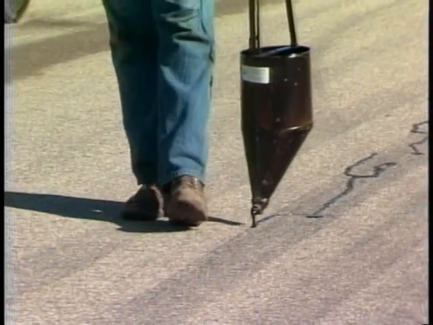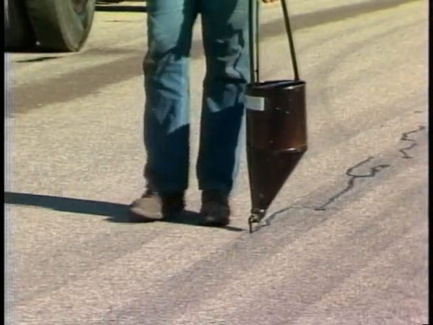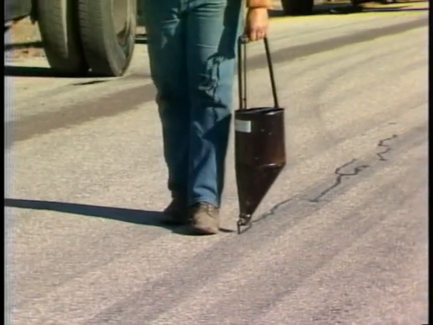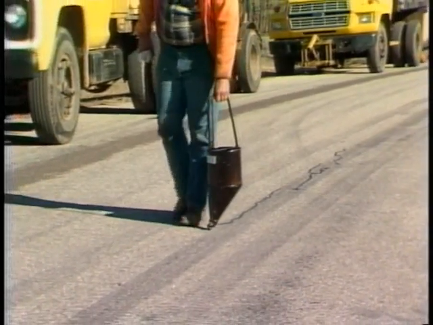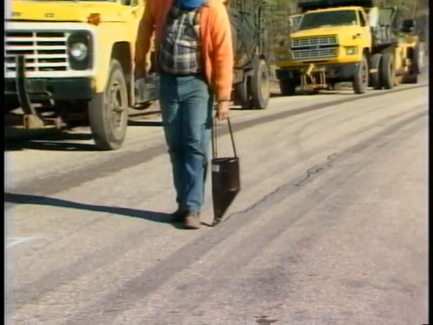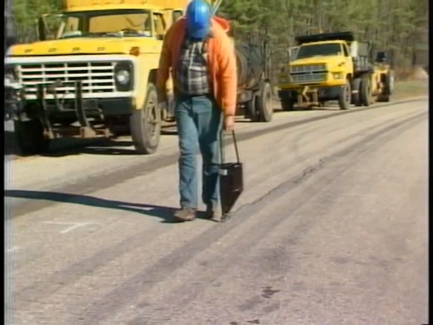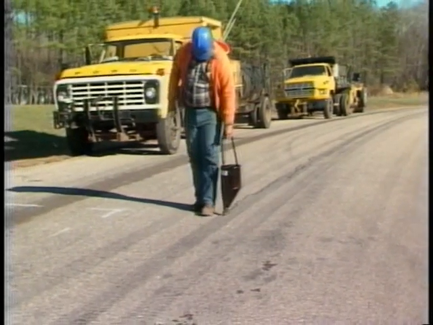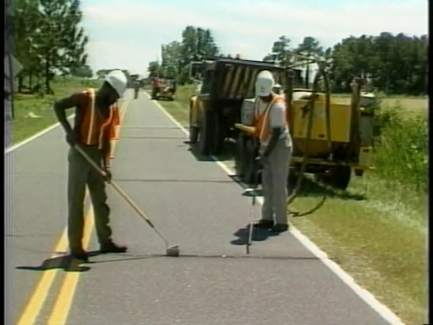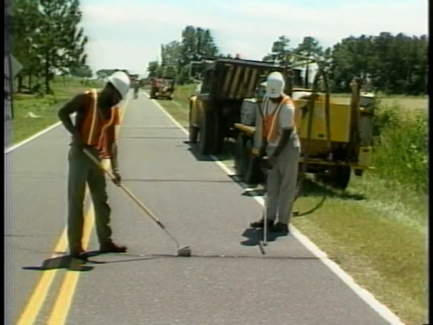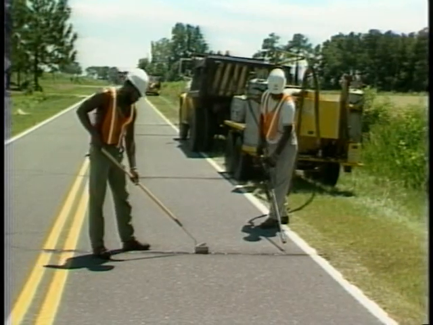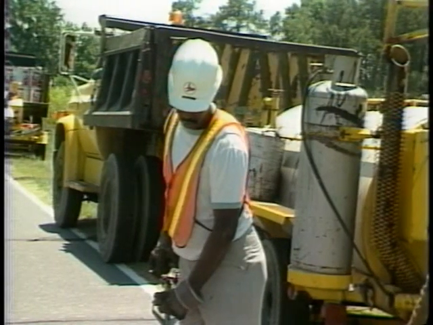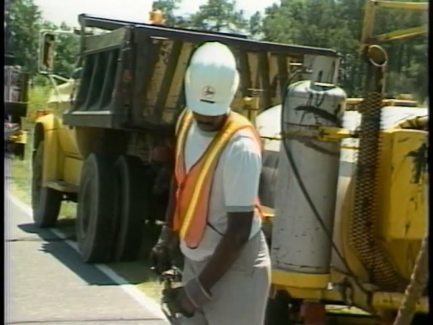Pour pots have traditionally been used for crack sealing. Though not preferable, they can be used with rubberized asphalt. The sealant may cool quickly in the pot and need to be reheated. This is more critical during cold weather application. Rubberized asphalt sealant is placed at high temperatures, so safety must be emphasized. Workmen must wear gloves for protection.